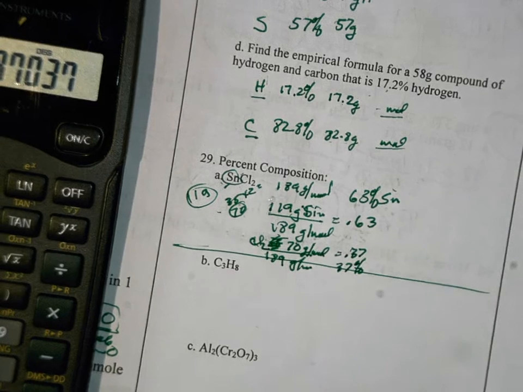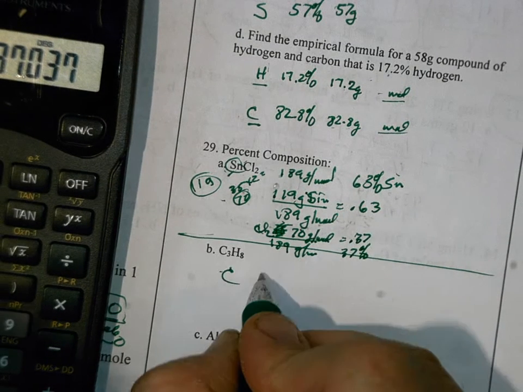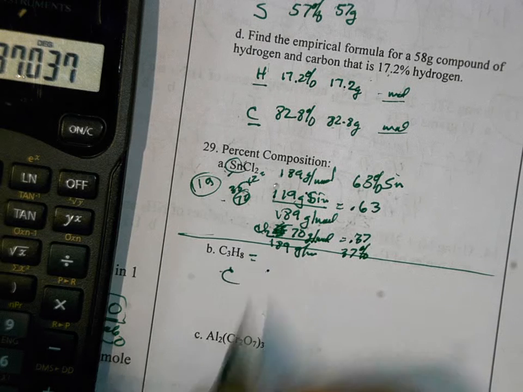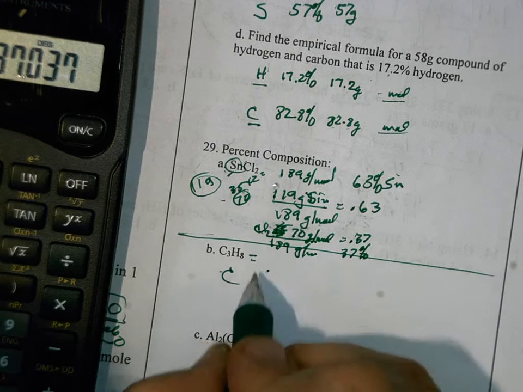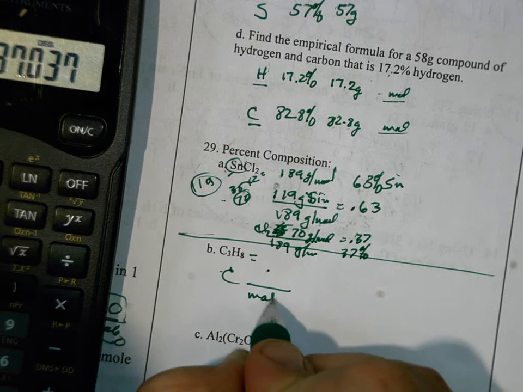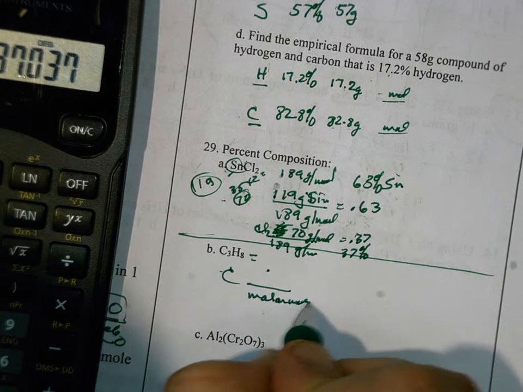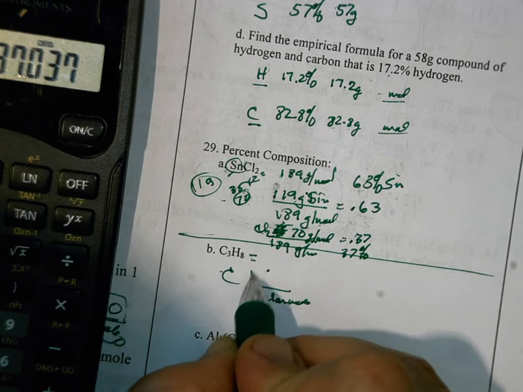Just remember that when you go to, let's say, do the carbons, you've got to find out the total weight of this one and the molar mass. And when you get the molar mass of the whole compound, that's going to be the 3 carbons and 8 hydrogens. Remember, you've got to do 12 times 3 up here.